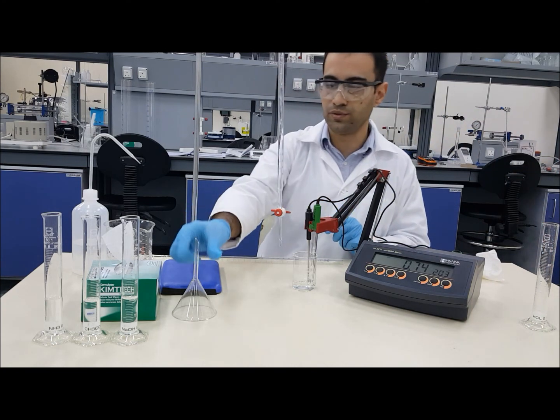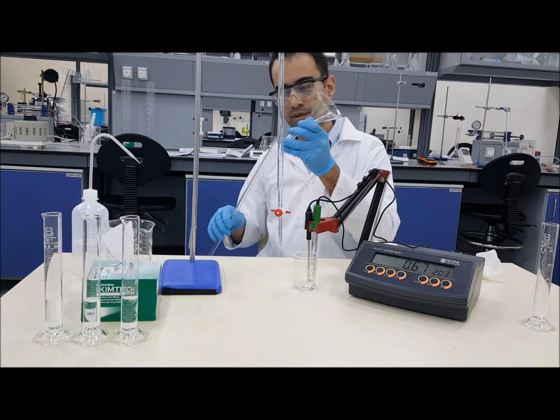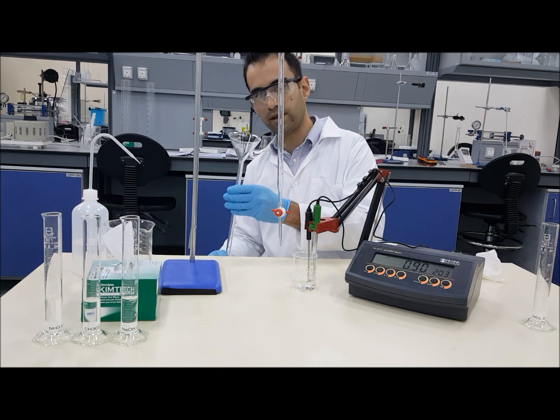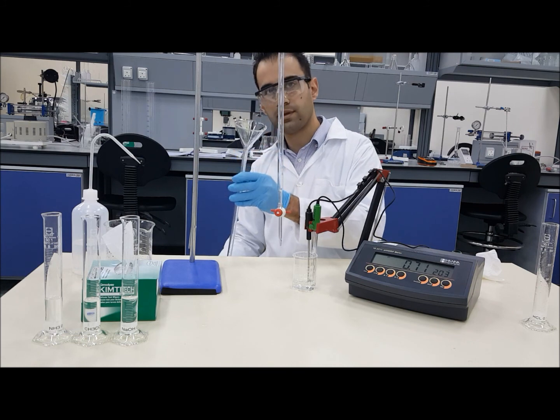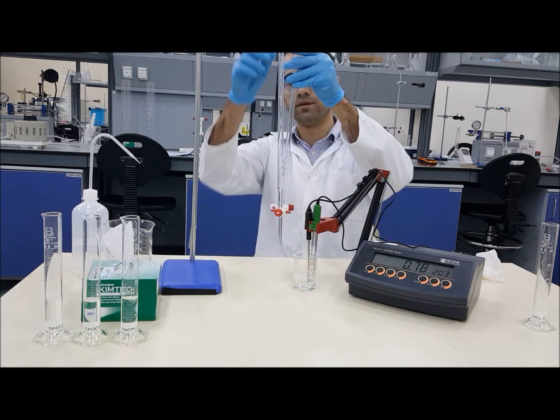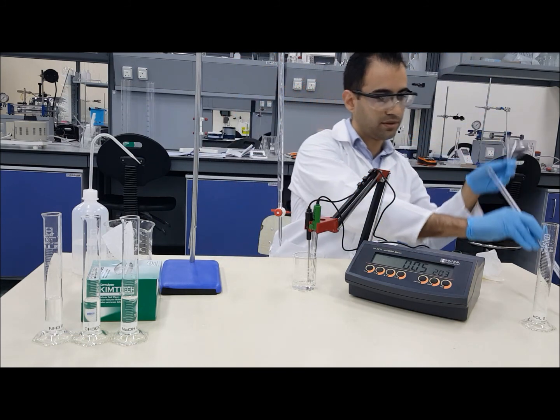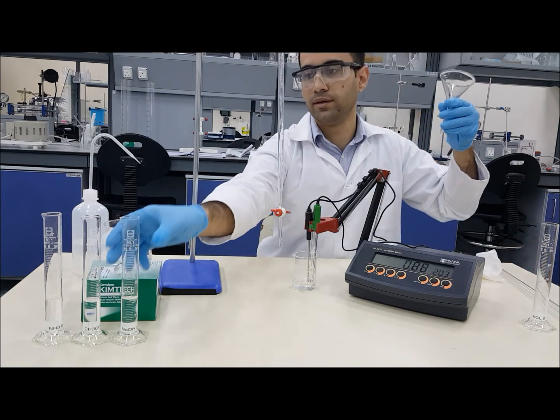Then we are going to use a funnel to fill in the burette likewise. Then fix it on the available clamp. So I'm going to do that right now.